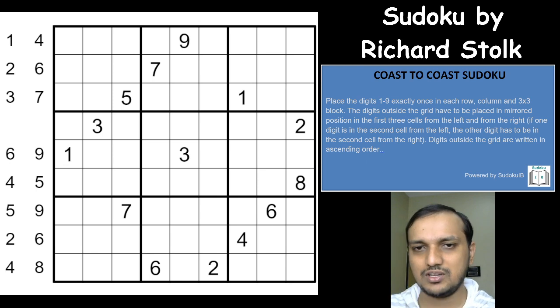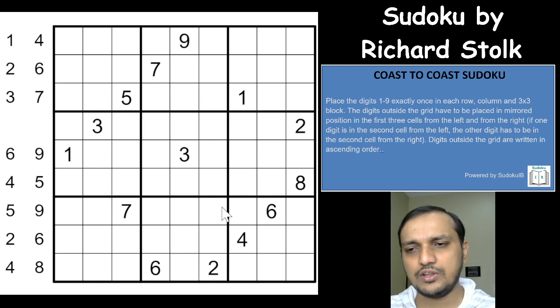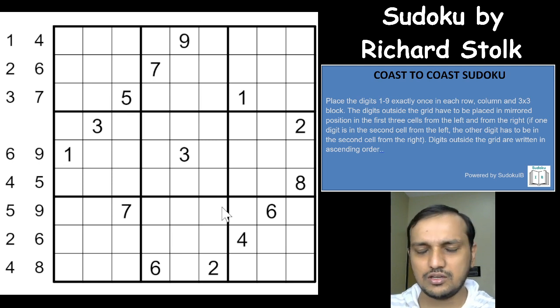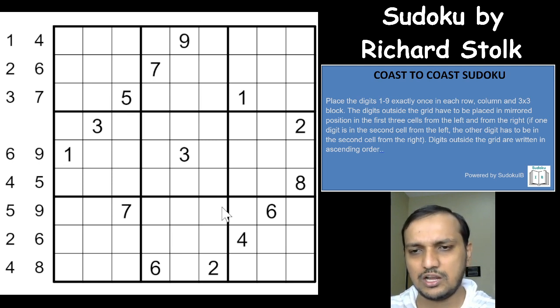I've heard this name for the first time. It's a really new variant, I think. Richard is really famous for coming up with new Sudoku variants every time, and he has a Sudoku variant series, SVS, on LMD. I would highly recommend you check that as well. You'll be able to see some really exciting new variants that you haven't seen anywhere.